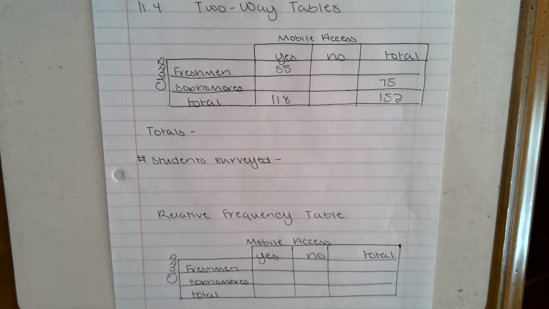All right, in 11.4, we are talking about two-way tables. I am going to keep this pretty short and sweet. I just want to go through how to set up a two-way table and then how to convert that into a relative frequency table. That is all that I am going to focus on for this section. Okay, so let's just get into it.